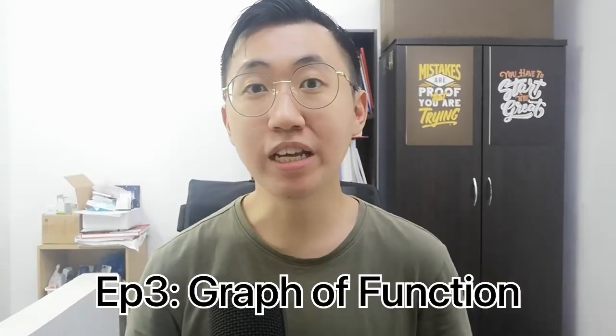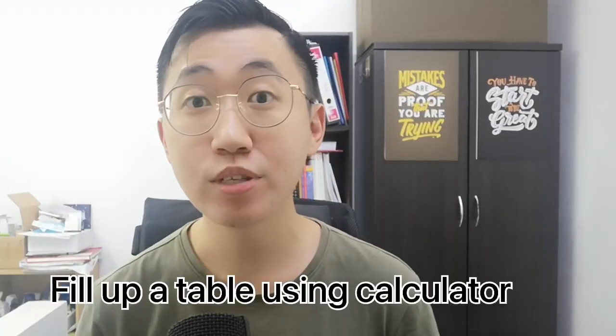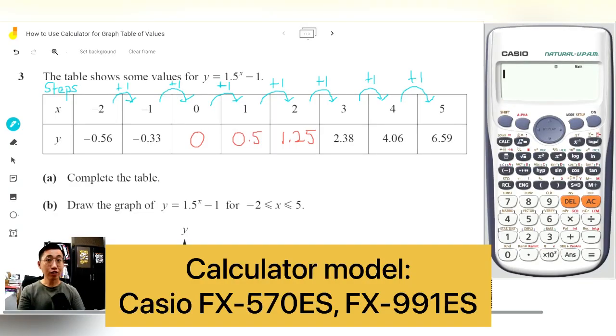Today's episode is going to be graph of function, filling up the table of values, alright? We fill up the table using a calculator. Let's begin. I'm going to show you how to check the values for graph of function. So we are going to learn how to check the answer now.